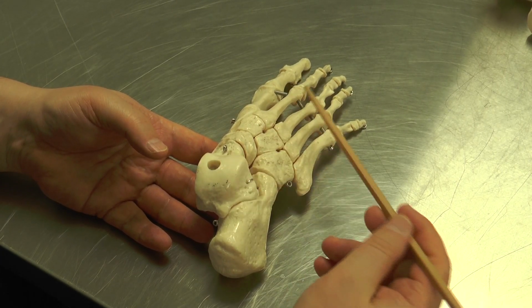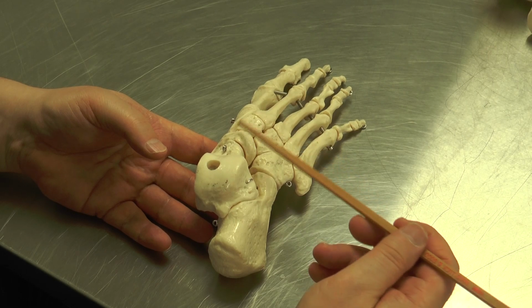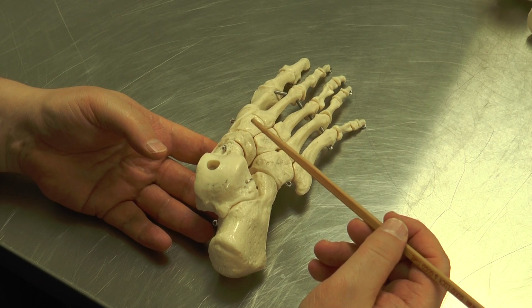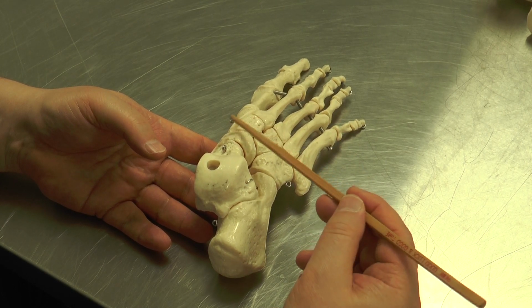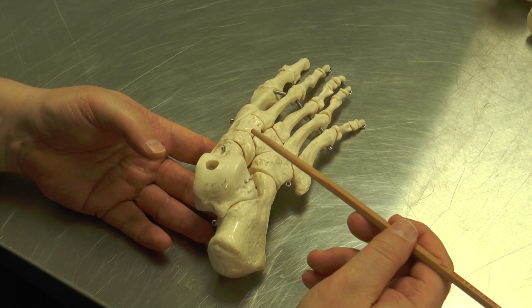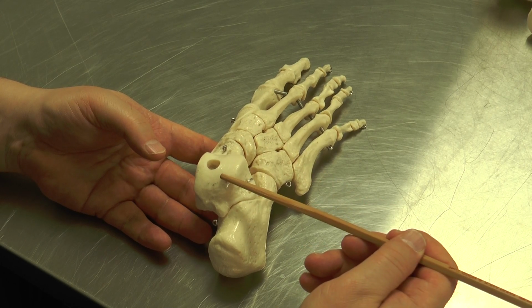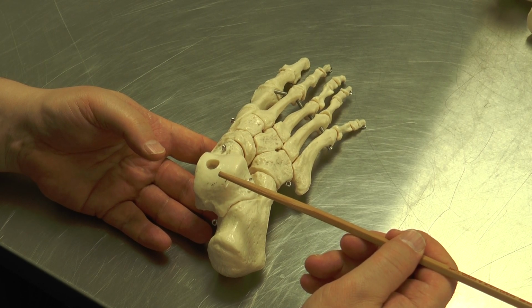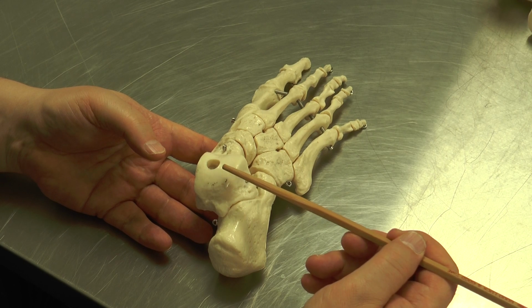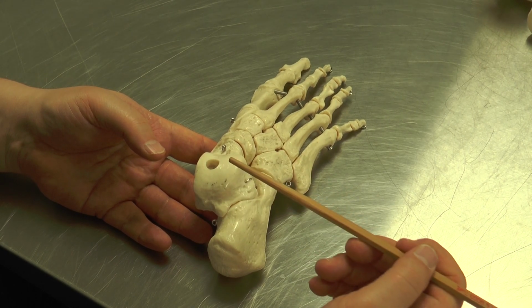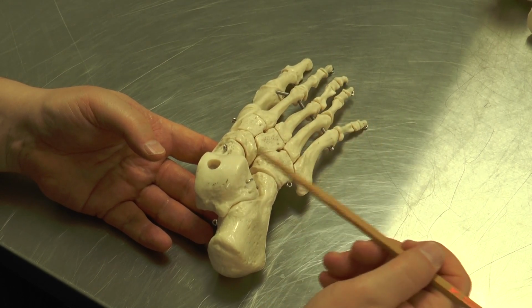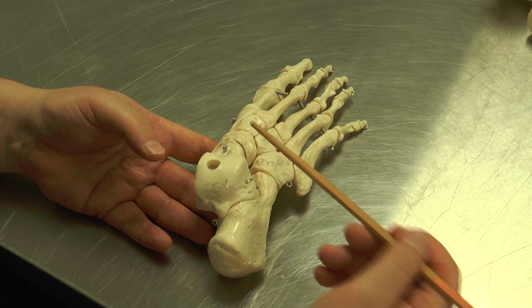One of the differences in the number of bones of the foot and the hand is the number. In the tarsal bones, we have 7 tarsal bones in the foot. However, we have 8 bones in the carpal bones in the hand. So there's 7 here, and there's 8 in the hand. Therefore, in total there's 1 fewer in the foot than the hand.